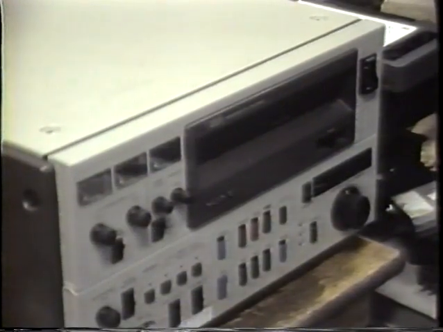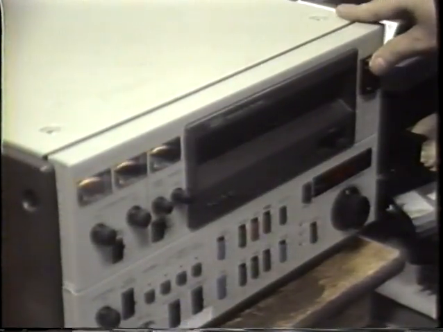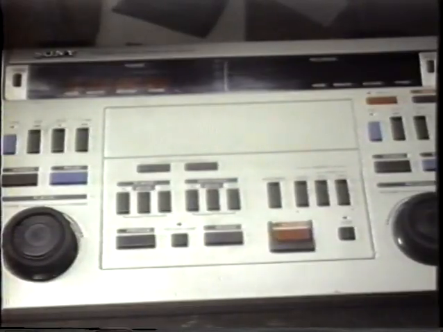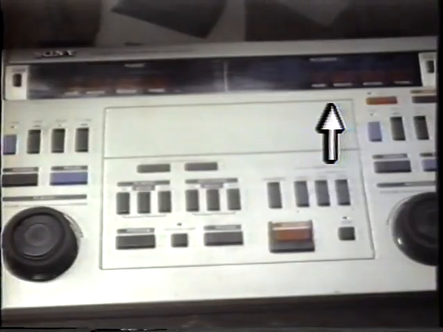Next, turn on the VTR recorder. When the VTR recorder is turned on, the other half of the editing control unit is automatically turned on. This other half controls only the VTR recorder.